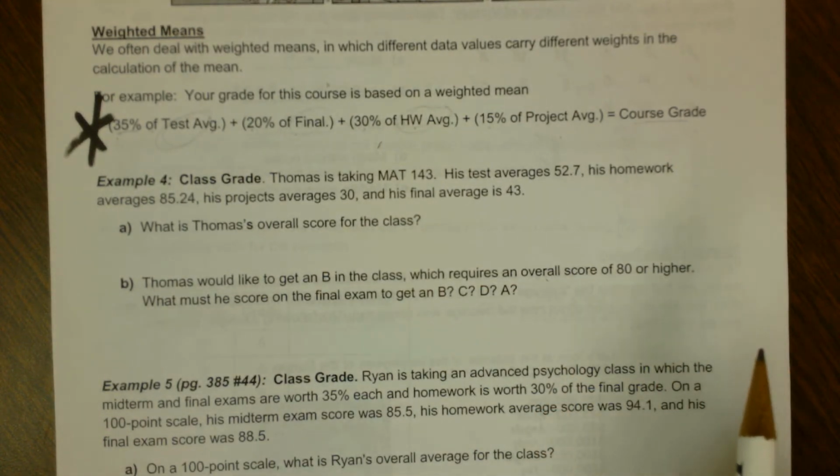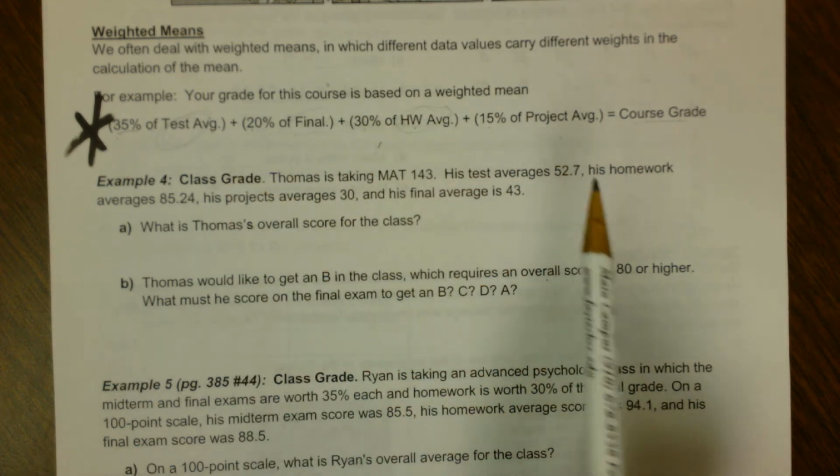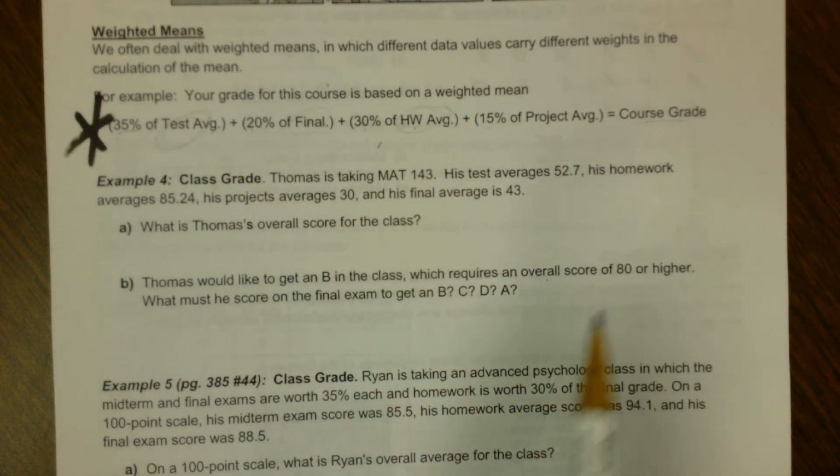Okay, so let's look at an example. Say Thomas is taking Math 143, and this is the weight for his class. His test average is 52.7. His homework average is 85.24. His project average is 30, and his final average is 43. Okay, so what is Thomas's overall score for the class?